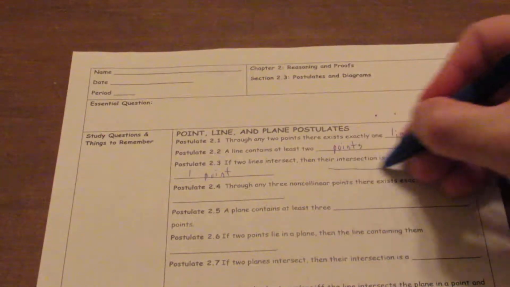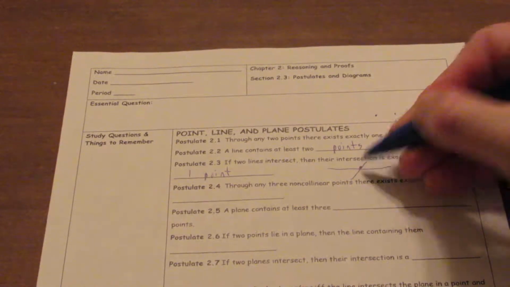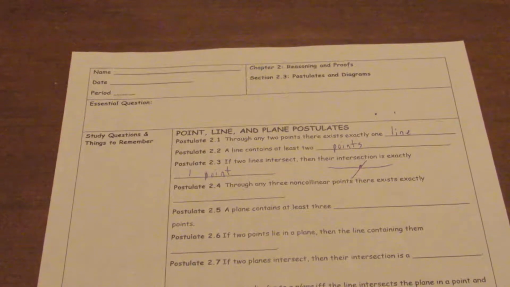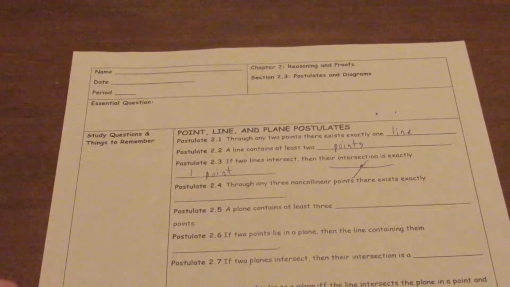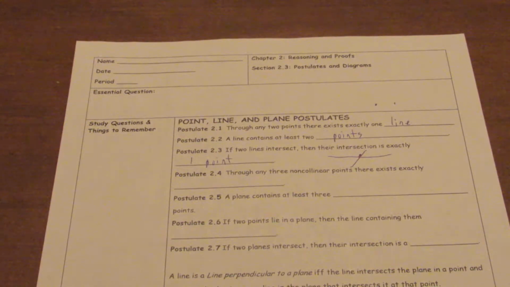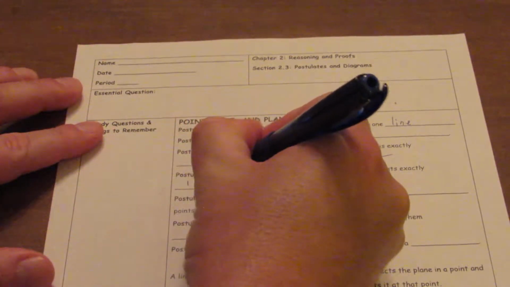So we draw 2 lines, right? They have to intersect at only one spot. They can't intersect at multiple spots. Postulate 2.4, through any 3 non-collinear points, there exists exactly one plane.